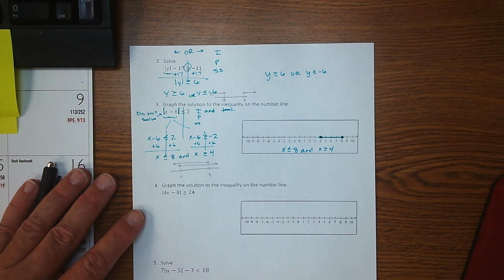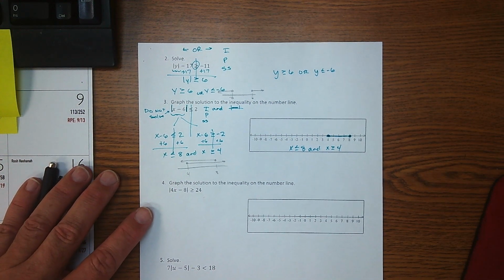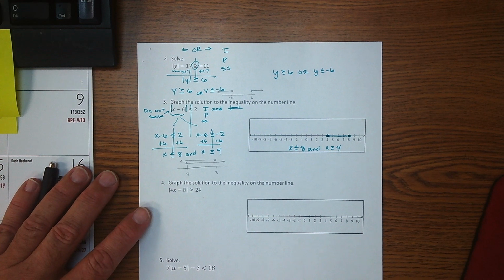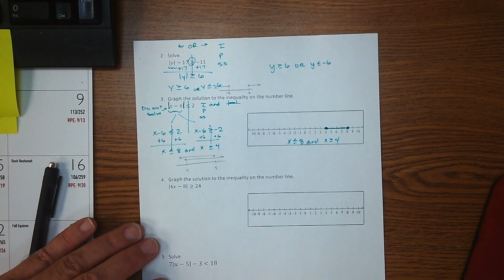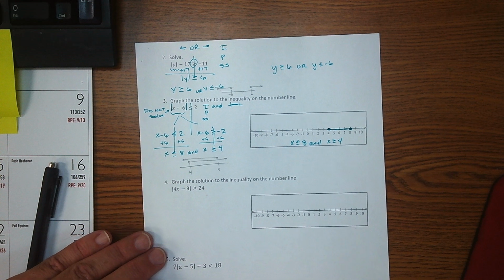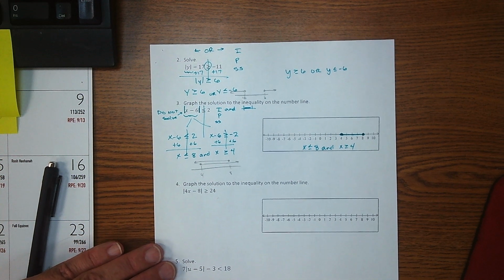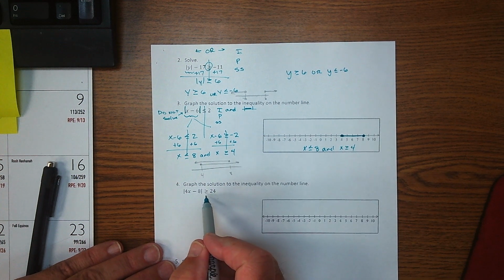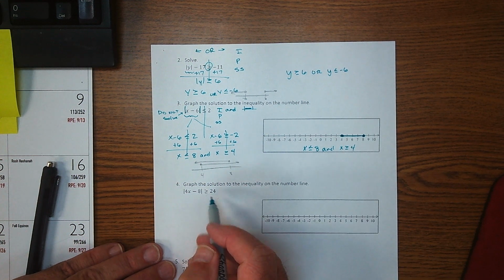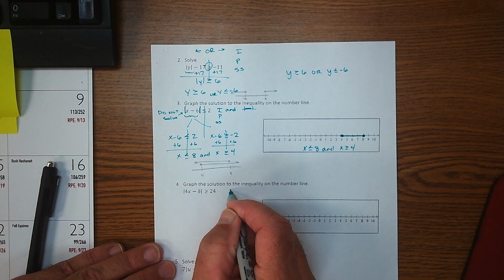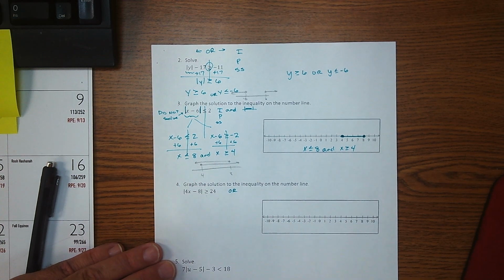All right. Questions on that one? Okay, let's try this next one. This is also a graphing one. So let's get it up here and look. This is going to be an AND graph or an OR graph. What does that tell me? Greater thans are always OR. Okay?